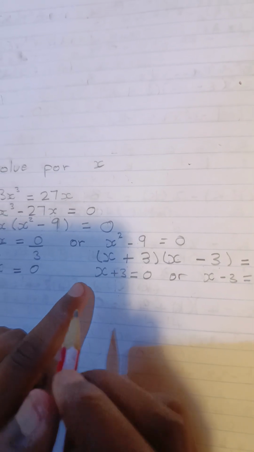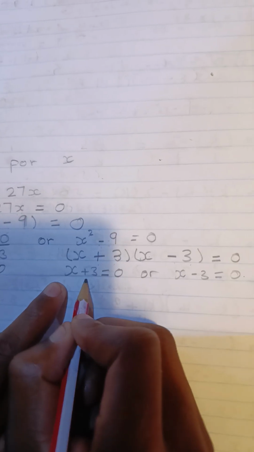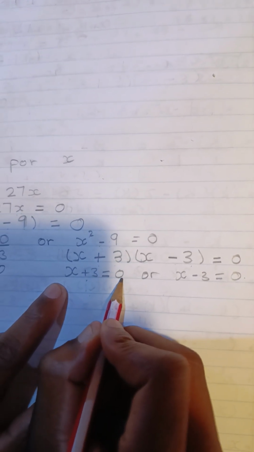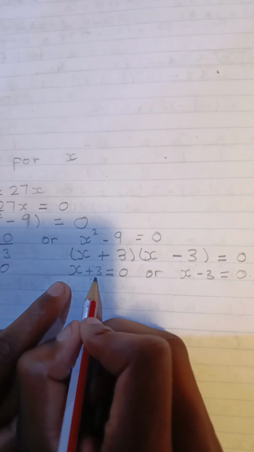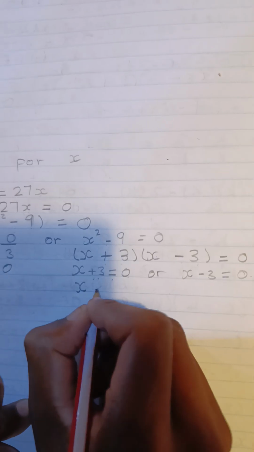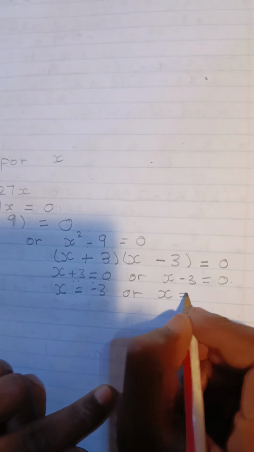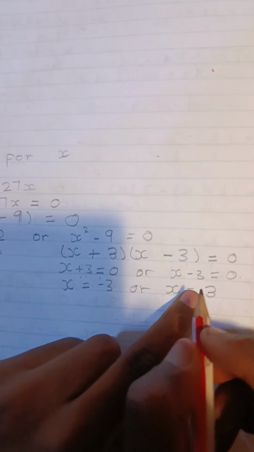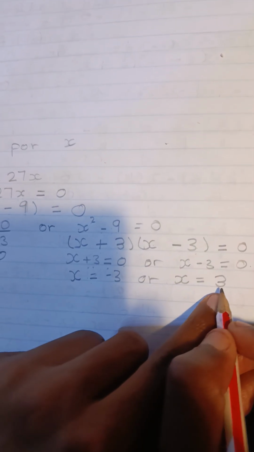So, our next step, we are going to take this positive 3 and transpose it to the right hand side. And remember, when a number jumps over an equal sign, it will change sign. So, x will equal negative 3, or x will equal 3, because when we take the negative 3 to the right hand side, it will change sign, which is 3.